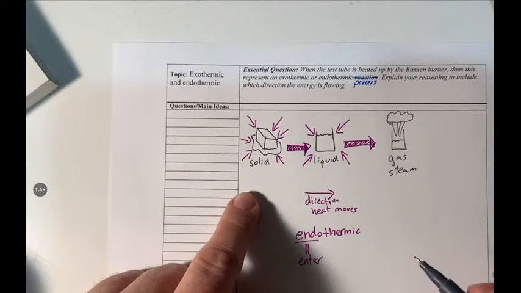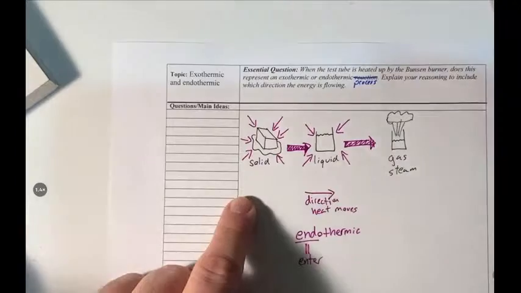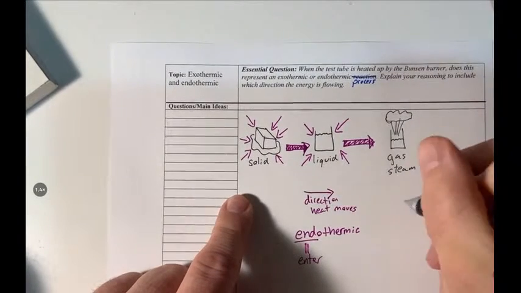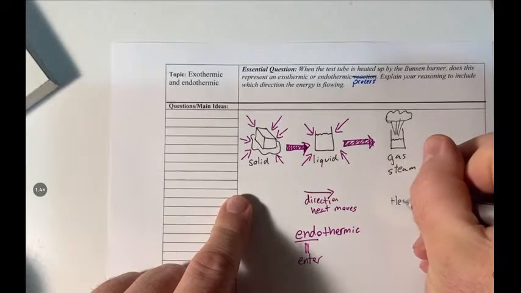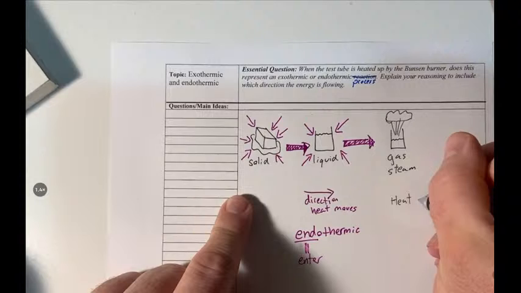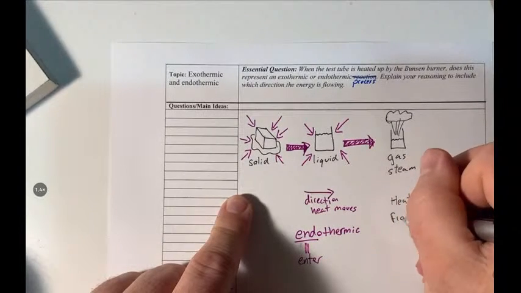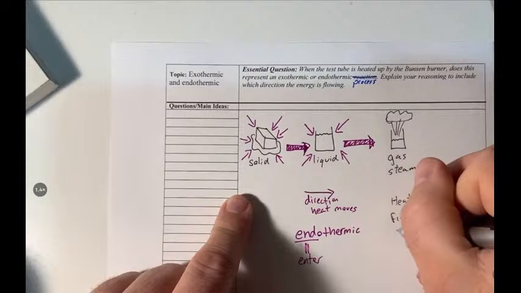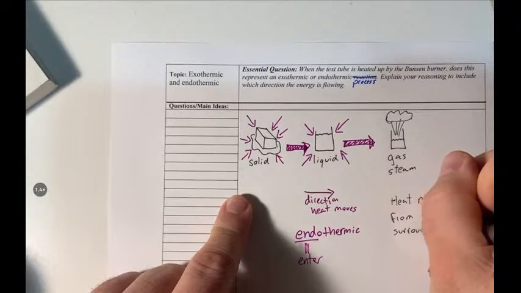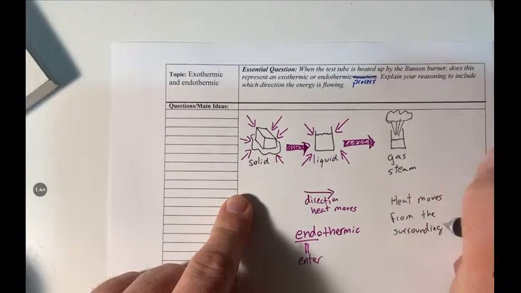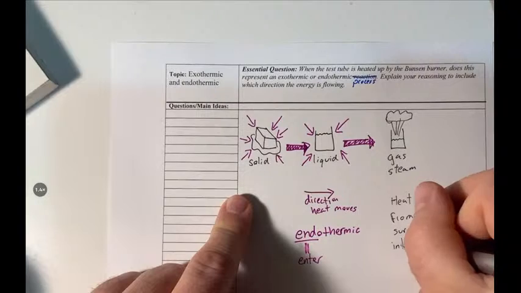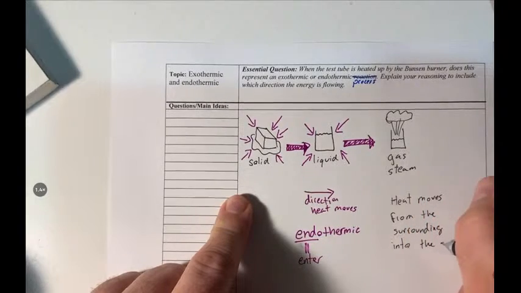So let's say the example. This is when heat, let me switch colors so you can see it a bit better, this will be when heat or energy moves from the surroundings into the system.